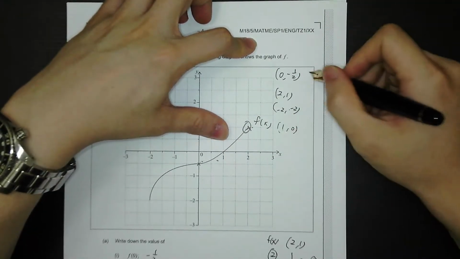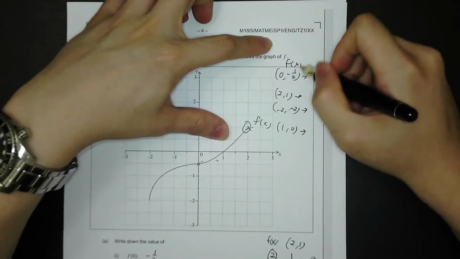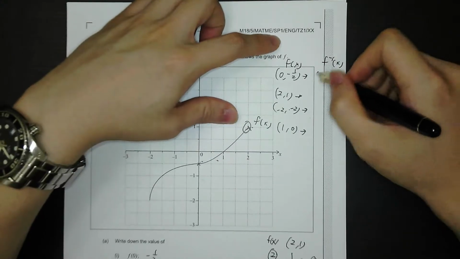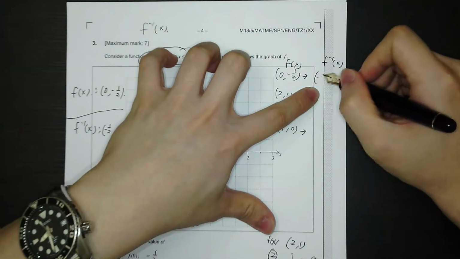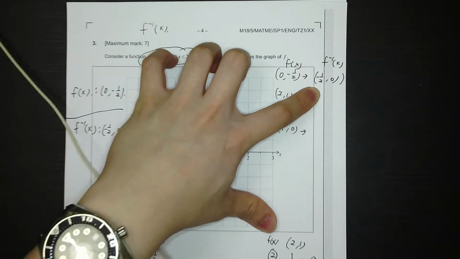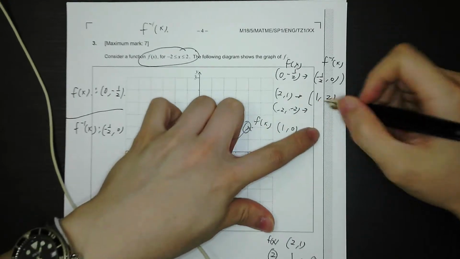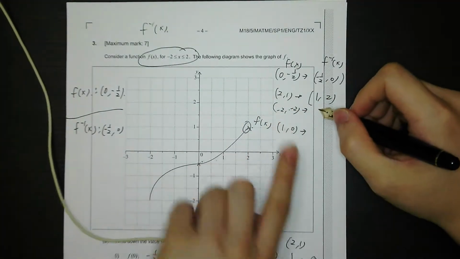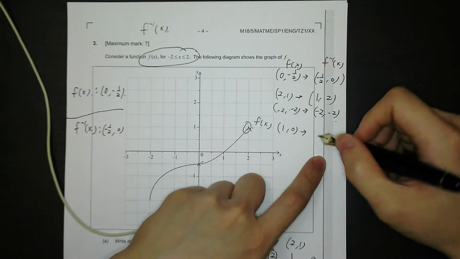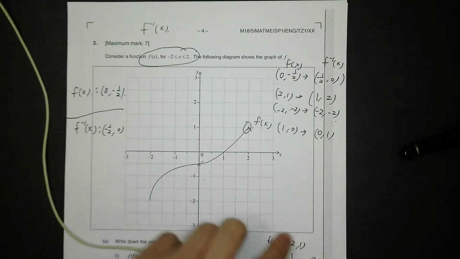Let's go find the points on the inverse. That's the point on the original function, and that's the point on the inverse function. So x and y swap, it becomes (-0.5, 0). The second one becomes (1, 2). This one is unchanged, right? (-2, -2). And the last one is (0, 1). So with 4 points, we can sketch the inverse function.